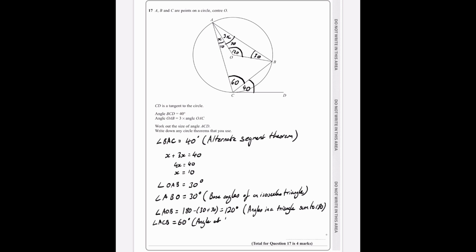You can even throw in some fancy words if you want to. The angle subtended at the centre is twice the angle subtended at the edge. It's not necessary for the marks, but a bit of flowery language just for fun. Lastly, to answer the question, angle ACD, well, we're adding together our 60 and 40. So it comes out as 100 degrees.